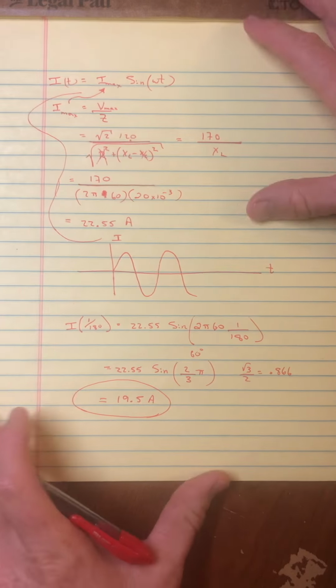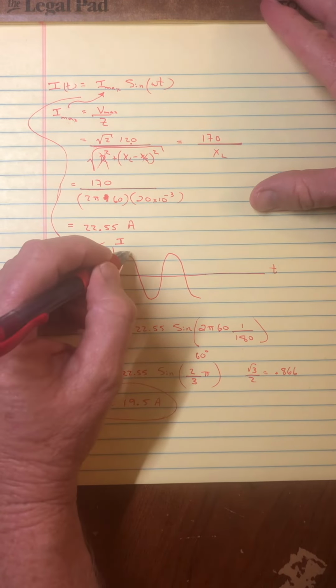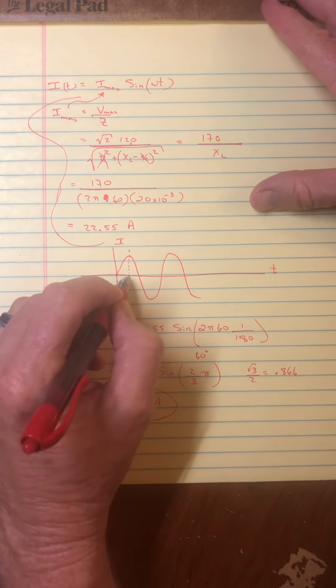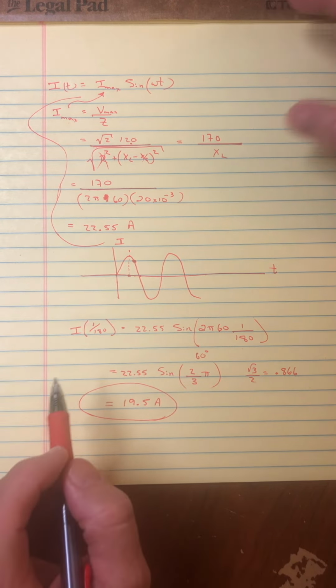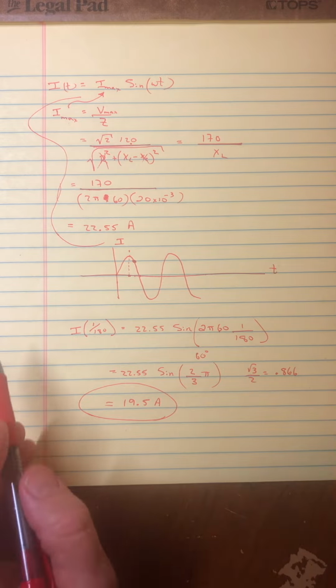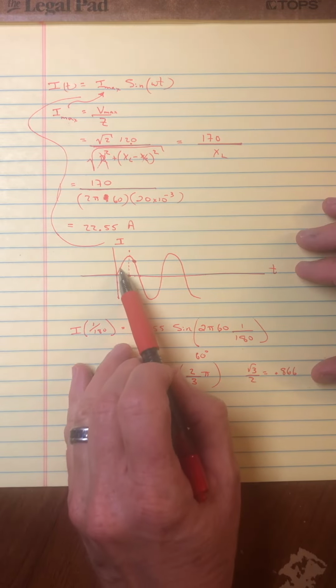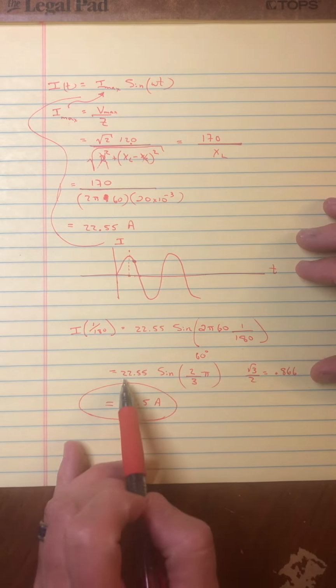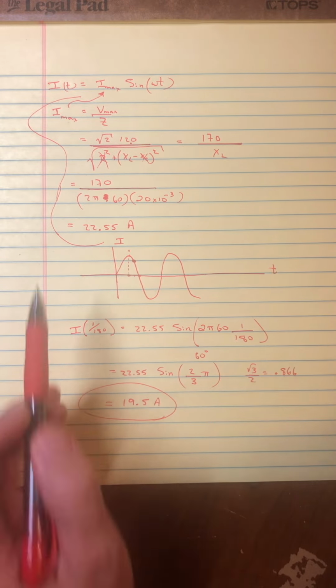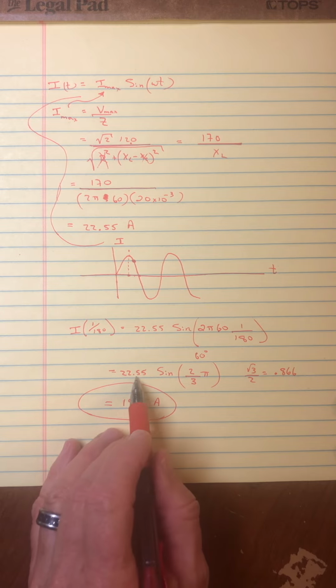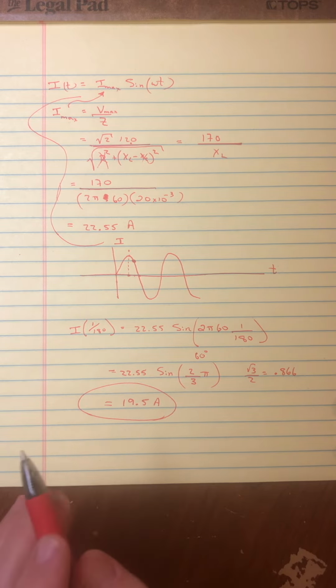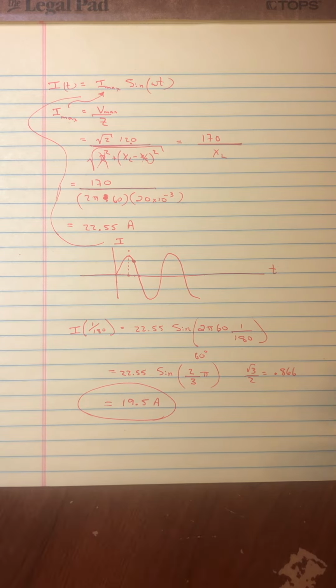All right, so 2/3, coming back to this graph, let's see, this right here is pi over 2, and this is pi, so 2/3 is right about there. So in this particular problem, the current has gone up first to its maximum and is now heading on its way down, and is just below its maximum of 22.5, a little bit below that at 19.5.